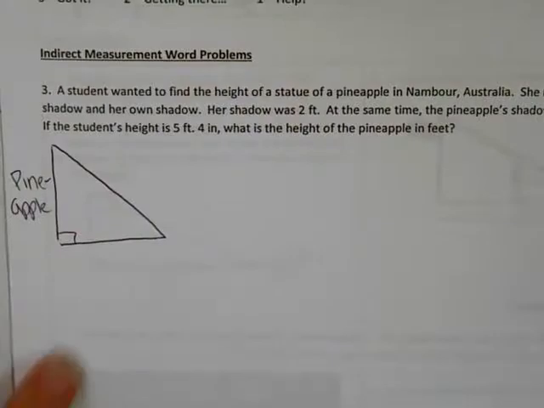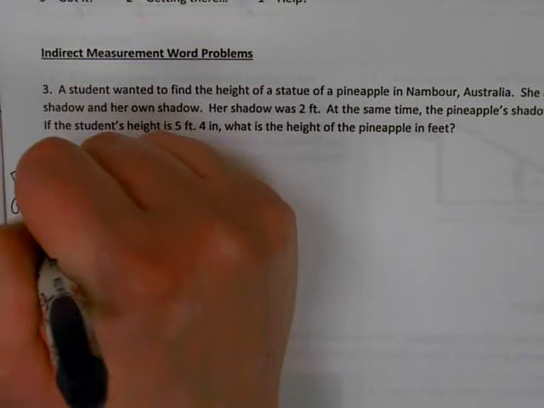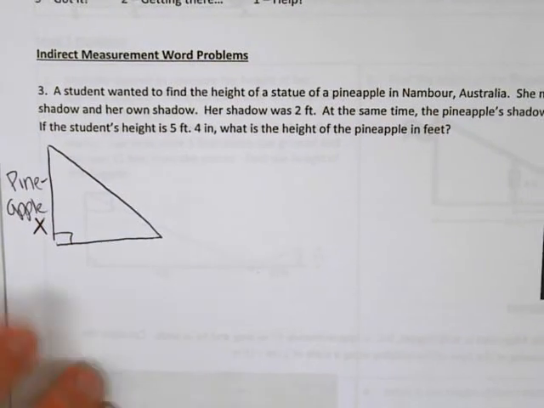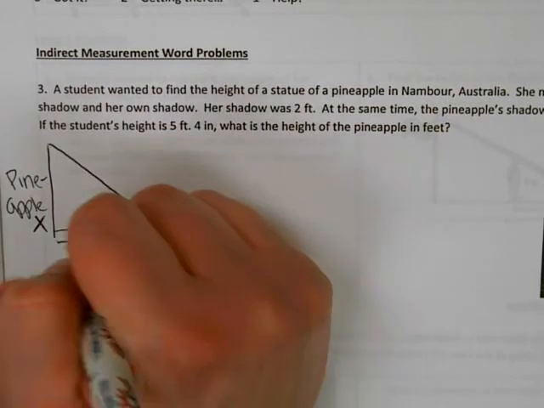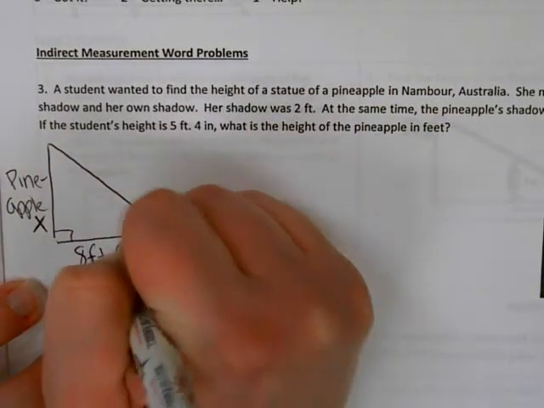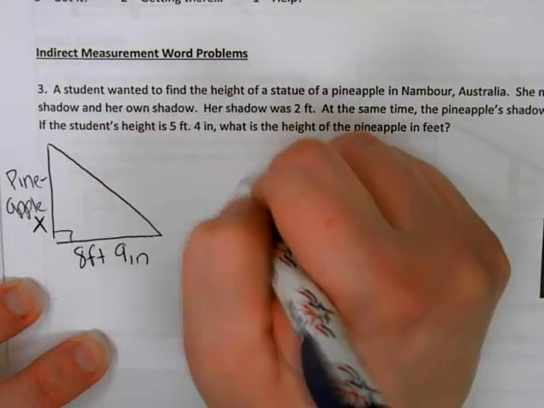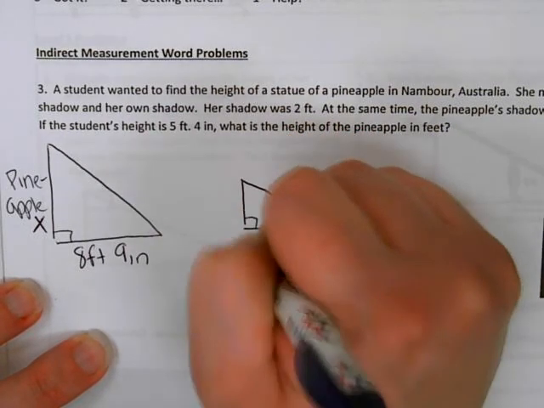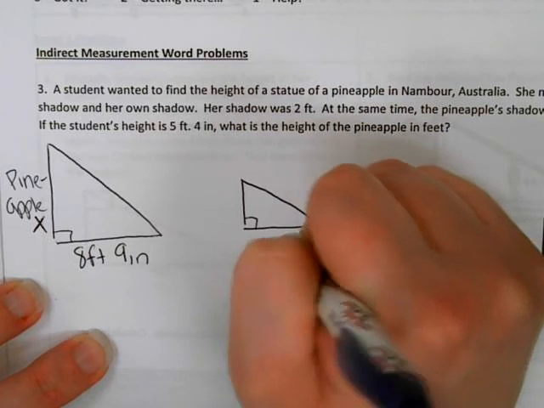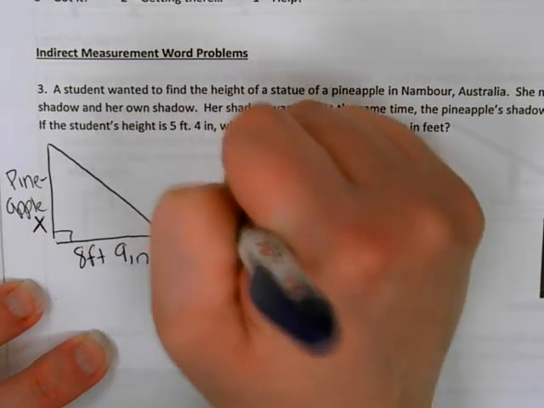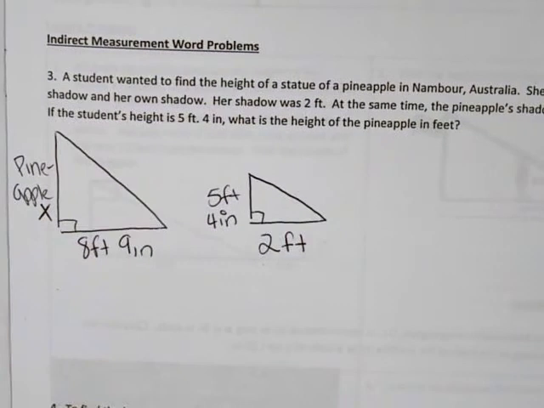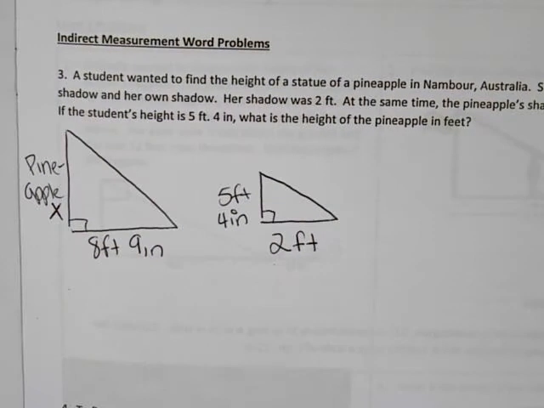And we're looking for the height of the pineapple, so I'm going to put an X over there. And we are told that the length of the shadow for the pineapple is 8 feet 9 inches. And then we've got a student standing here. The student's shadow is 2 feet, and the student is 5 feet 4 inches tall. We need to figure out the height of the pineapple in feet.